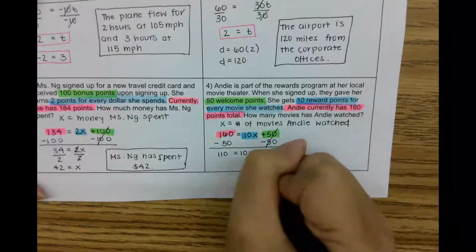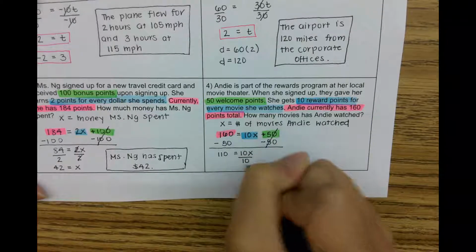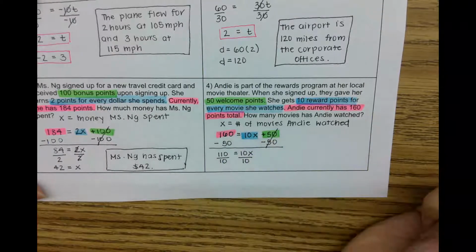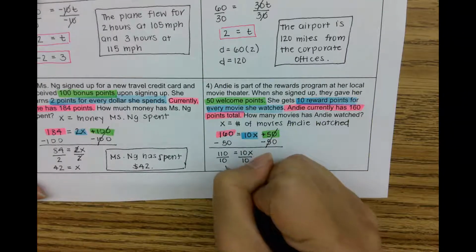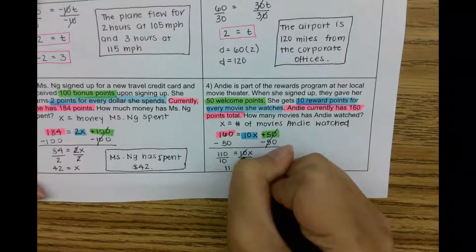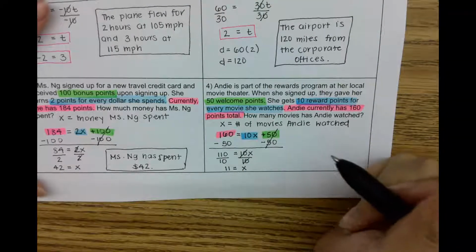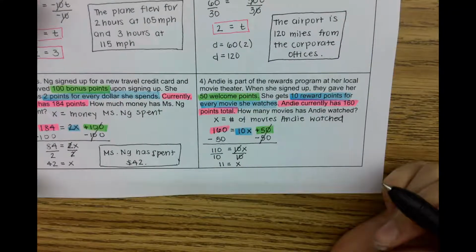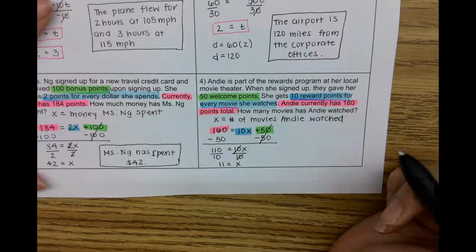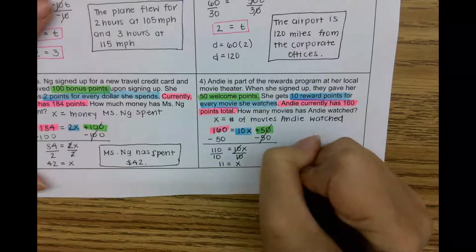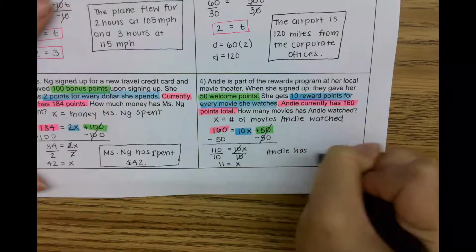Then, to get x by itself, since this is 10 times x, I'm going to divide by 10. 110 divided by 10 is 11. 10 divided by 10 is 1, so now I have 1x. Okay, so what does this mean now that I have 11 equals x? So since x is the number of movies Andy watched, if x equals 11, that means Andy has watched 11 movies.